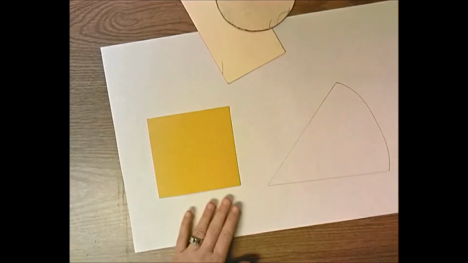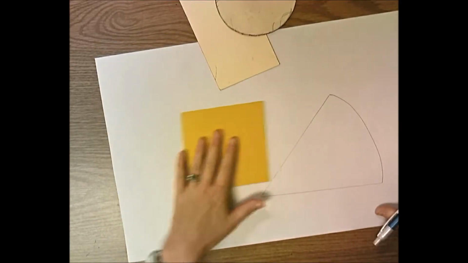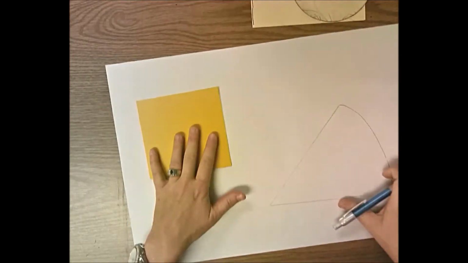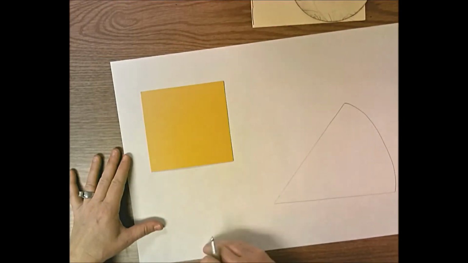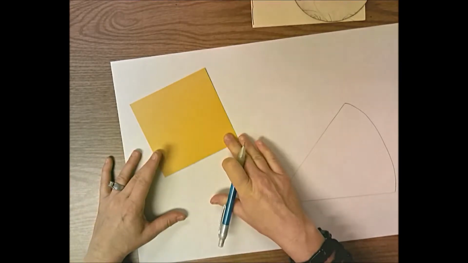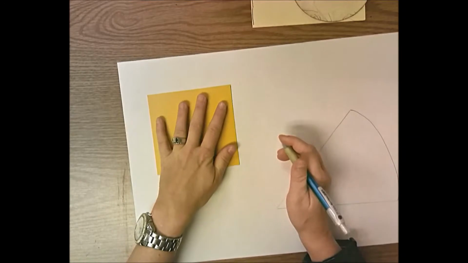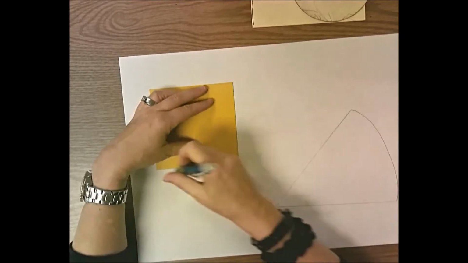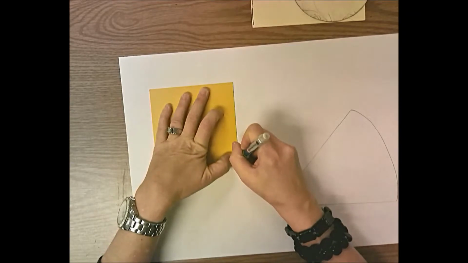Maybe I'll do my cube next. Now, the cube can be the trickiest. And I think maybe I'll put my cube up here. And again, I'm making sure the bottom of it is parallel to the bottom of my paper, not crooked so it looks like it's falling, so that it's straight up and down, sitting on the table, the imaginary table. And with the cube, you trace all four sides of your square.